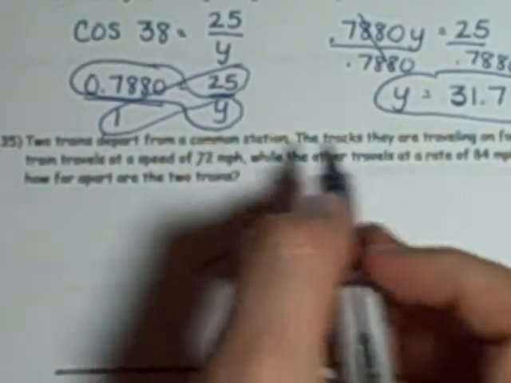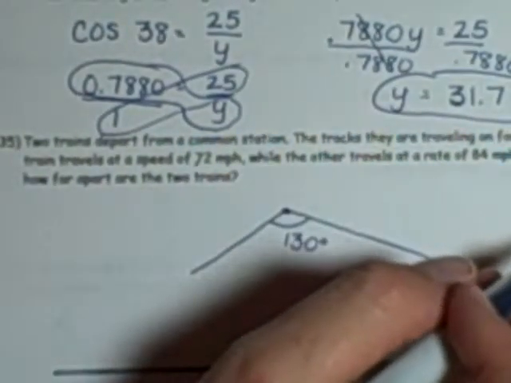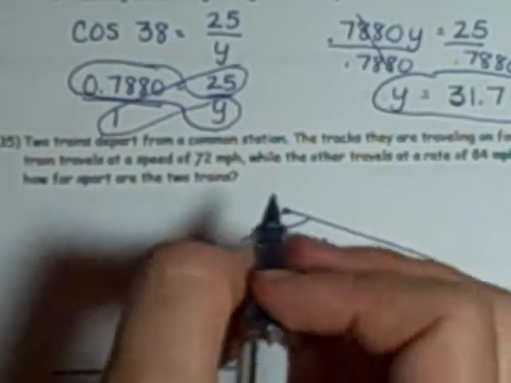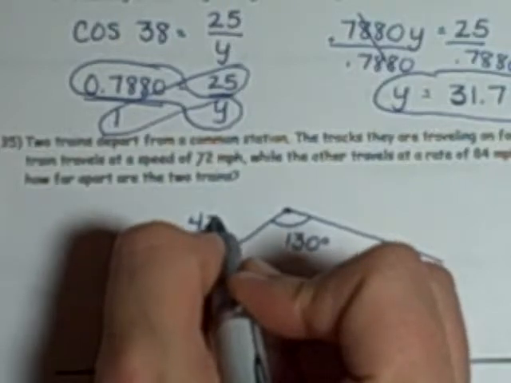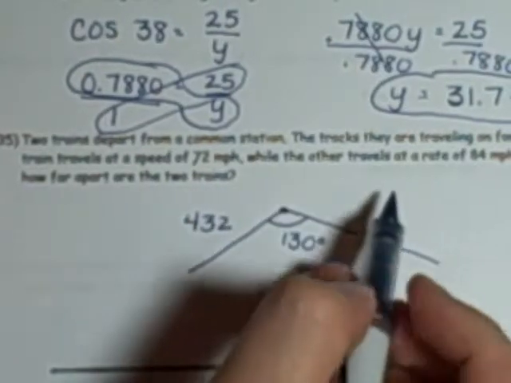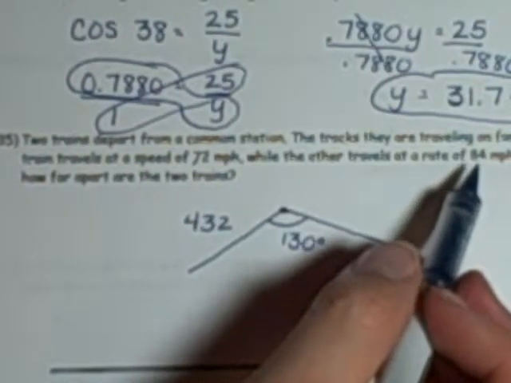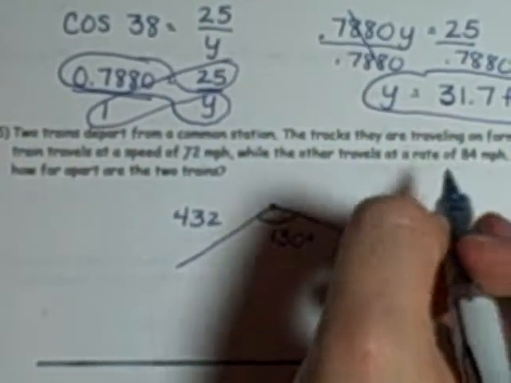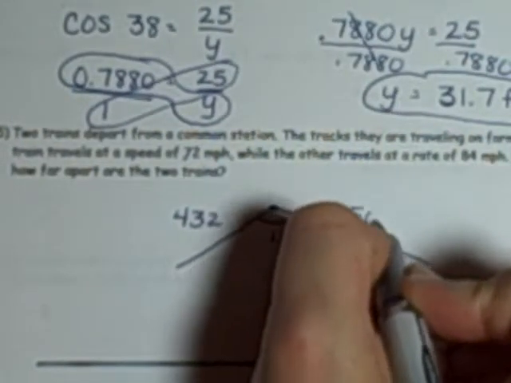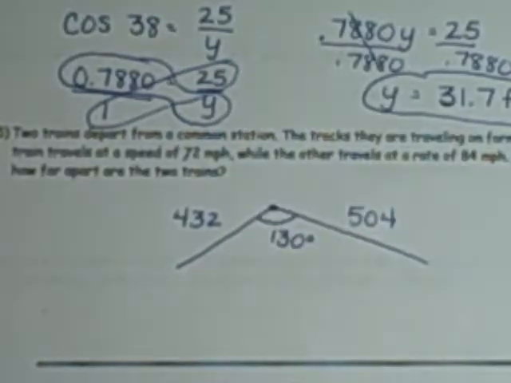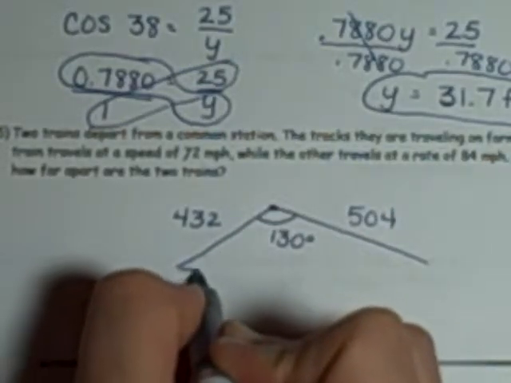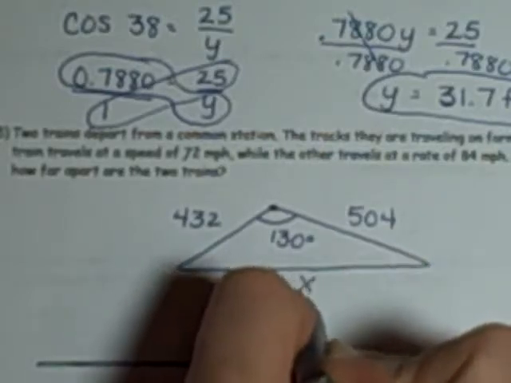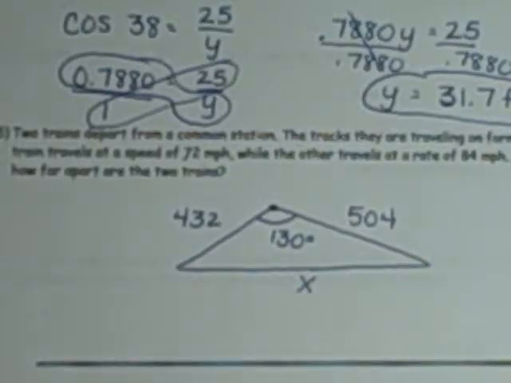So if I'm going 72 miles an hour for 6 hours, I'm going to take 72 times 6, and this one is 432 miles. Then this one's going 84 miles an hour for 6 hours. So this one is 504 miles total. And I want to know, at the end of these 6 hours, what is this distance between the trains? So I want to find this.